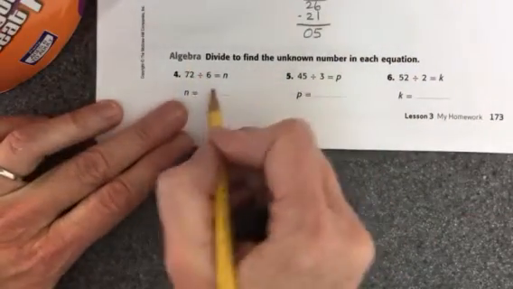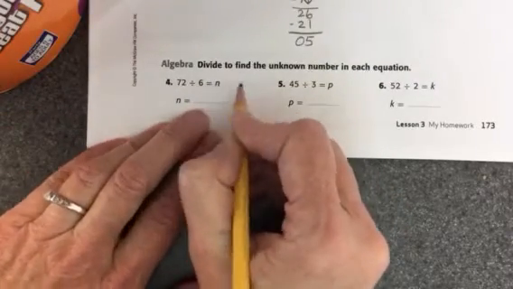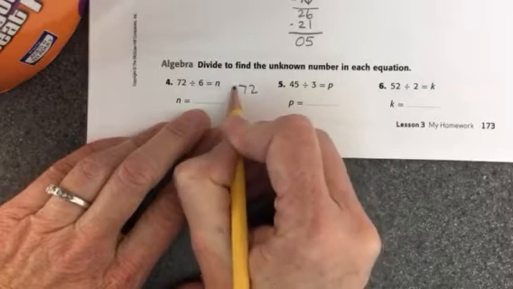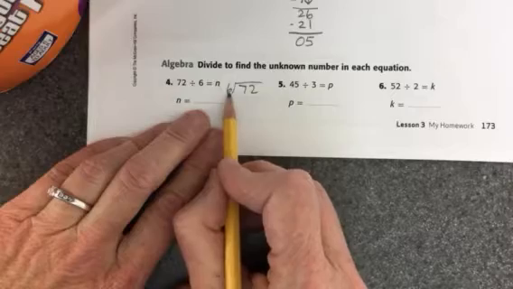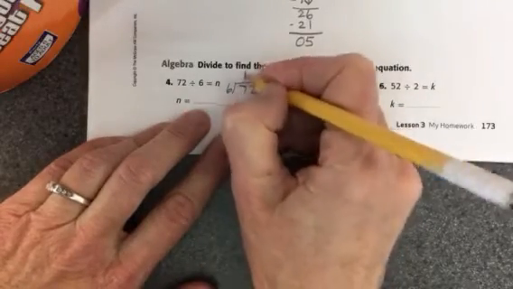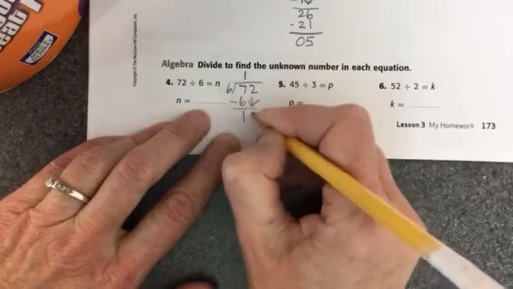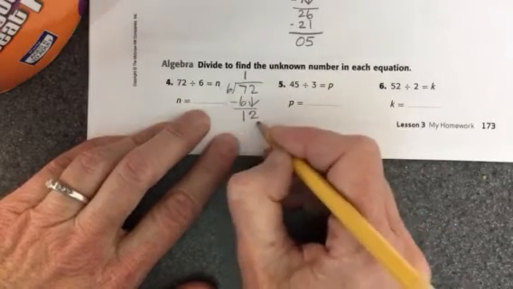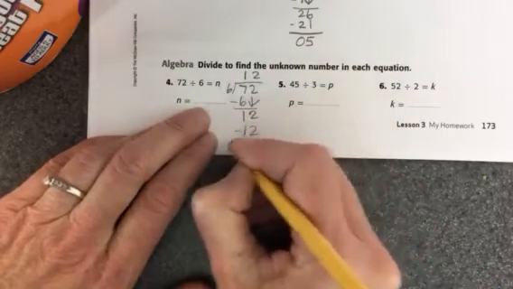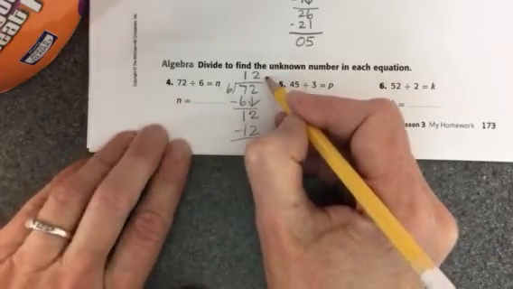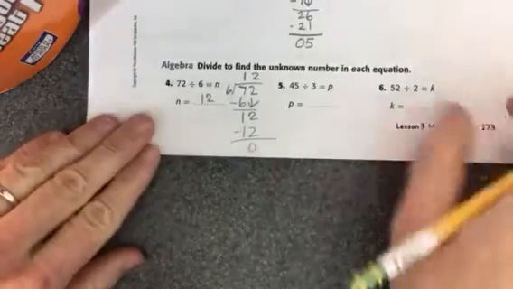Let's do 72 divided by 6 equals n. Now, I want to find out what n is. So what I'll do is put 72 divided by 6 in a division box and then figure it out. 6 will go into 7 one time. And 7 minus 6 is 1. Now I bring down the 2. 6 goes into 12 2 times. So I put 2 right here, and 2 times 6 is 12. When I subtract, I get 0, so I don't have a remainder. The answer is 12. N equals 12. Okay, you'll do the same thing on those others.